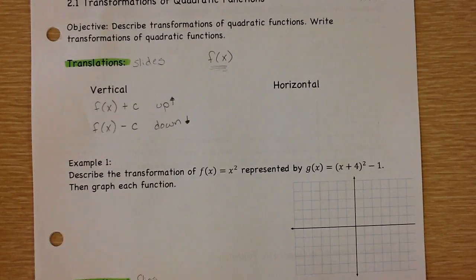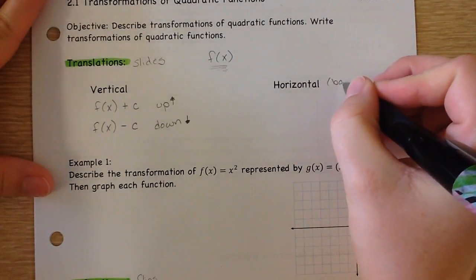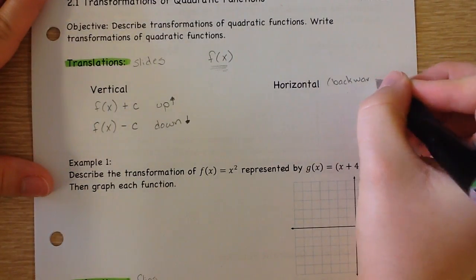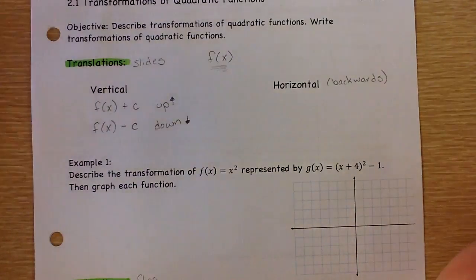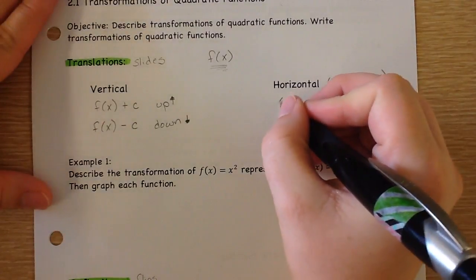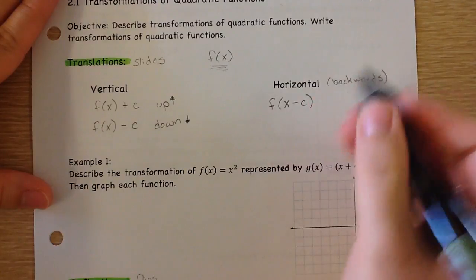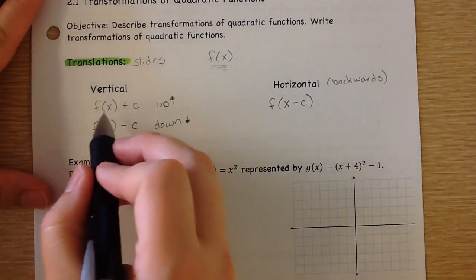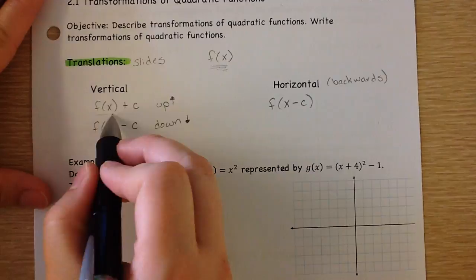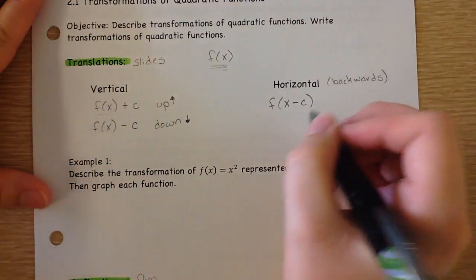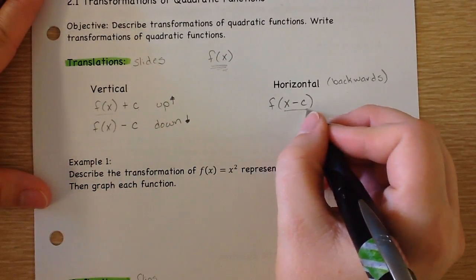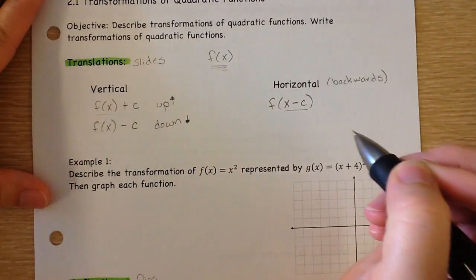A horizontal translation, left or right, is adding or subtracting inside the function. But we have to remember that horizontal works backwards. You add to go left, you subtract to go right. So, f of x minus c, this is different. Here I'm taking x minus c and putting it into the function.